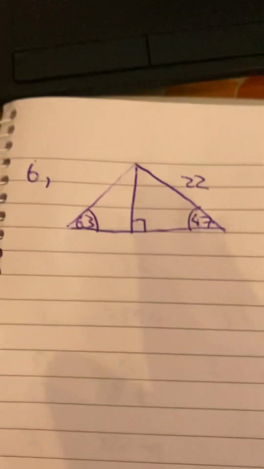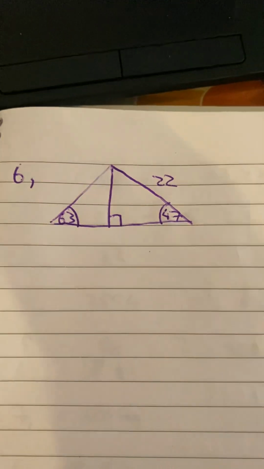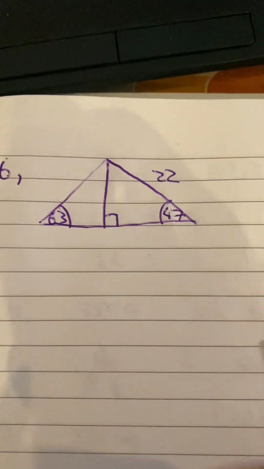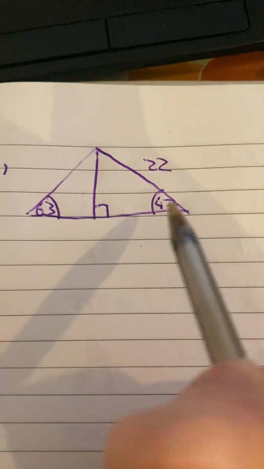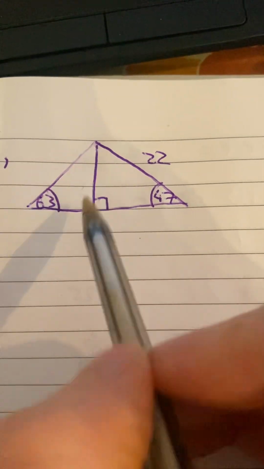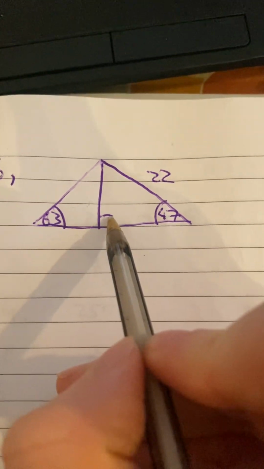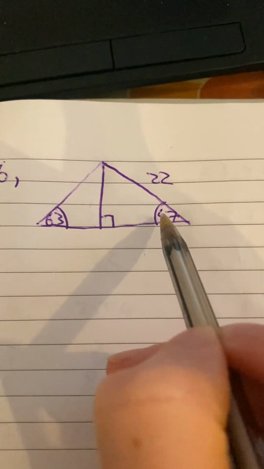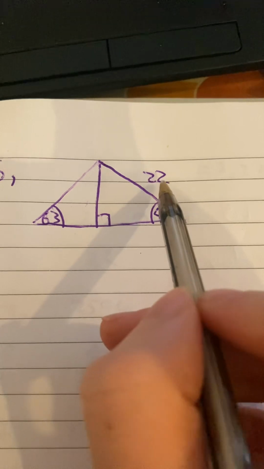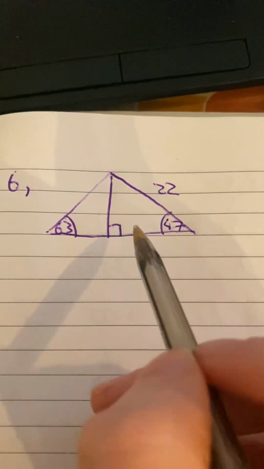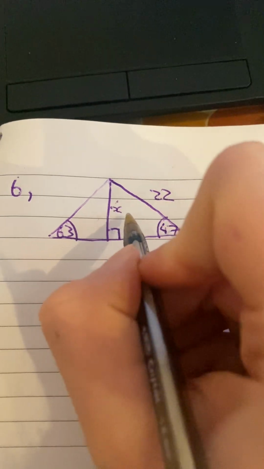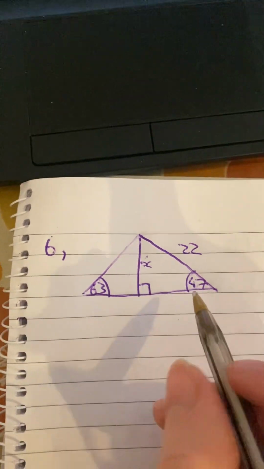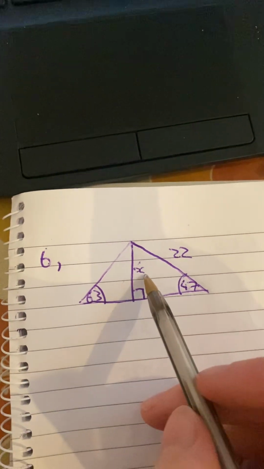So I have my little diagram done already, and I'm going to use that to find the length of the pole. So to find the length of the pole, I'm going to be using this triangle here, the one on the right hand side of this diagram. So we know it's a right angle triangle. We know this angle is 47 degrees, and we know this side is 22. And we're looking for this side here. So I have the side I'm looking for labeled X, and I need to find what X is.